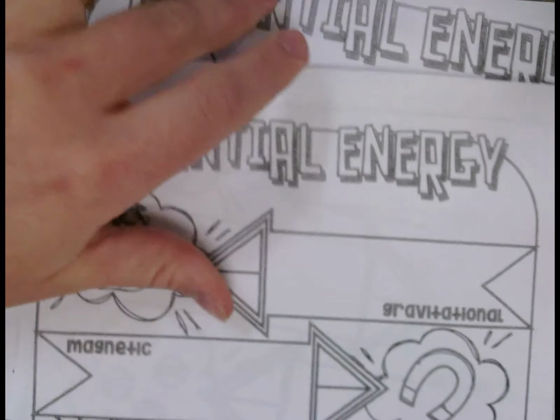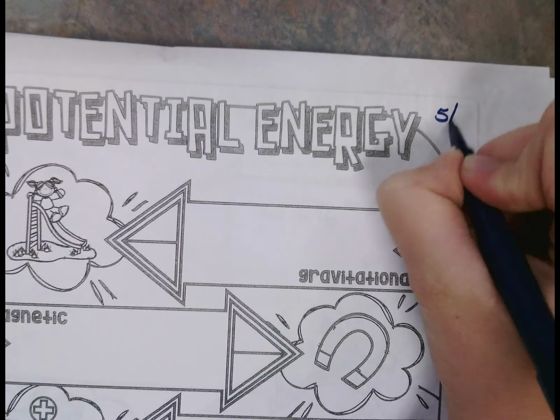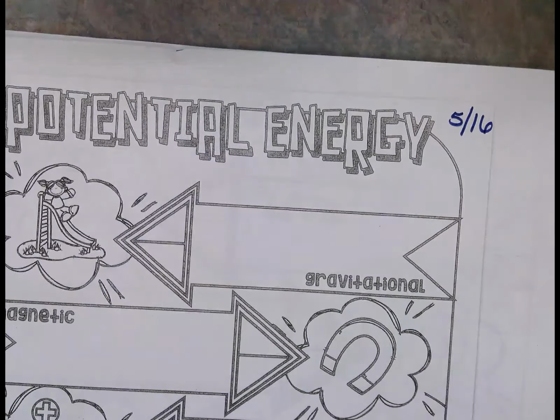All right, so looking at this, the second time I'm doing this, because I messed up so badly the first time around, today's date is going to be 5/16.